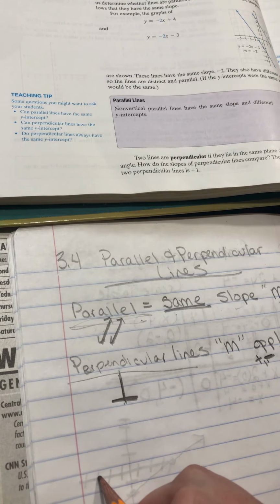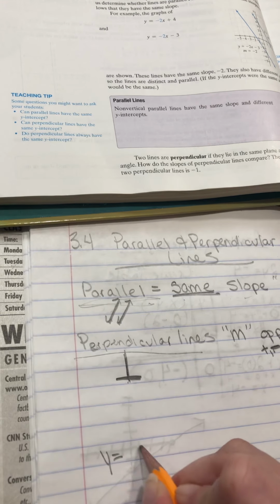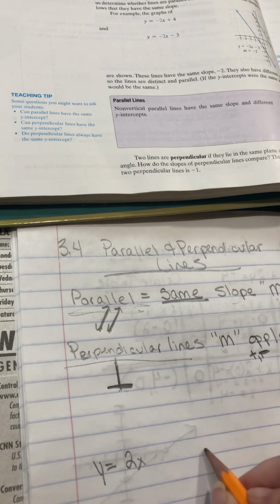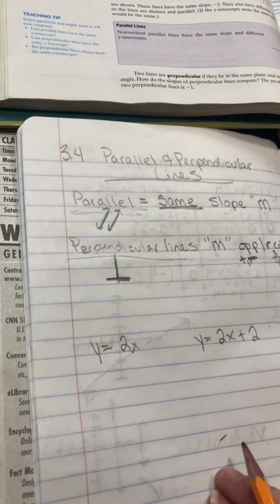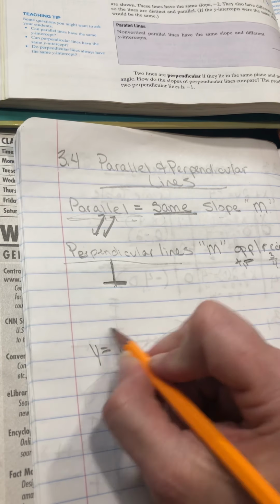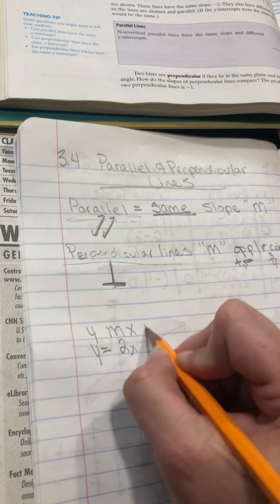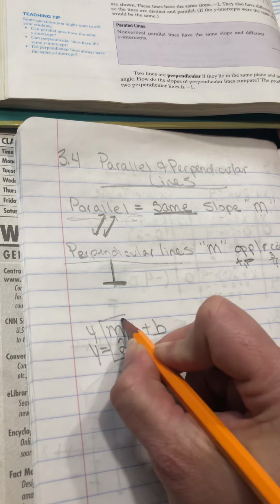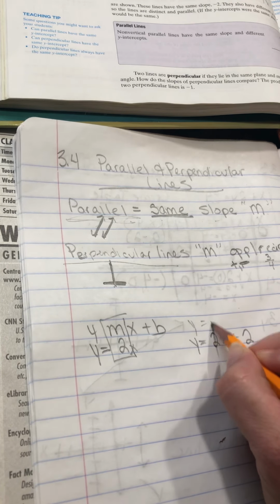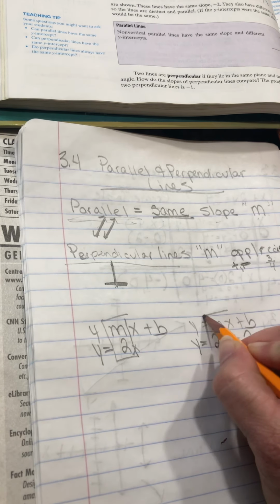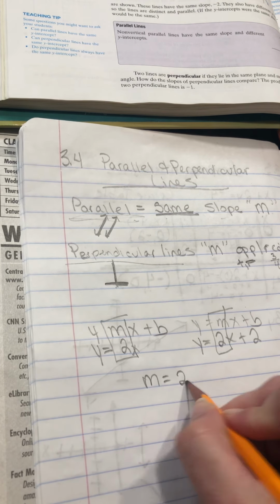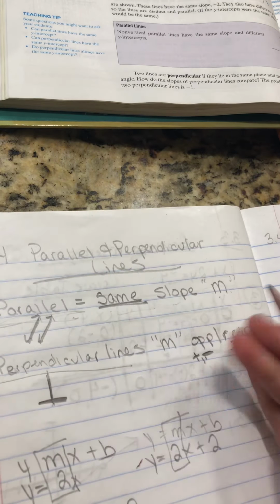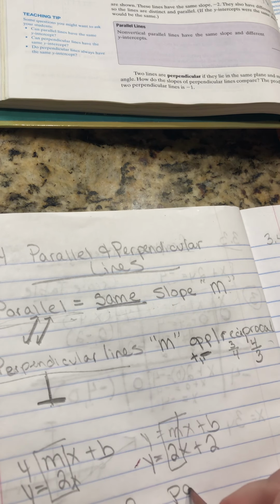I have y equals 2x and y equals 2x plus 2. Are these lines parallel or perpendicular? We're always looking for our m, right? What is our m in this case? y equals mx plus b. Our m's are both 2. If they're both the same, they have the same slope, so these two lines are parallel.